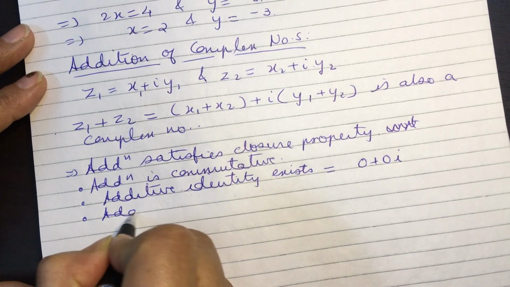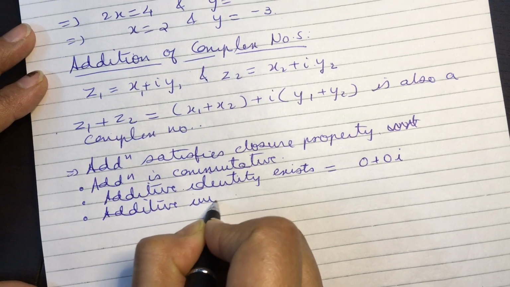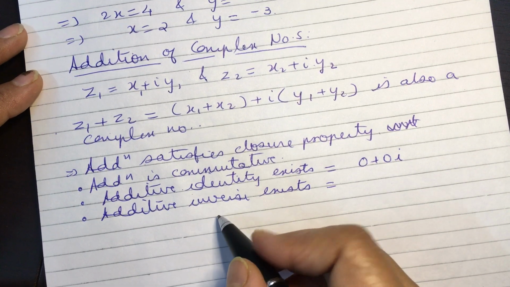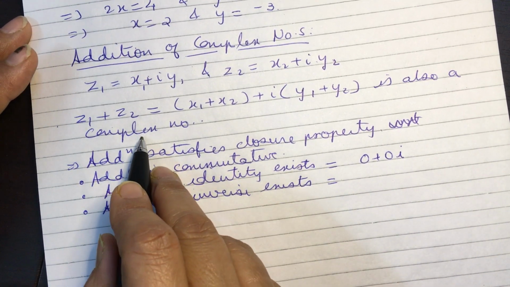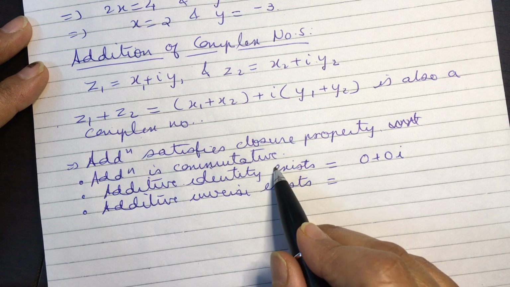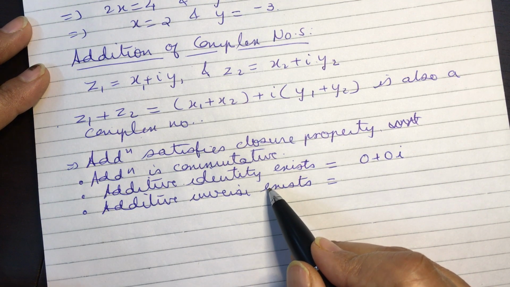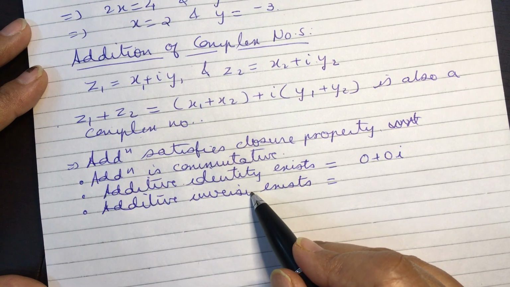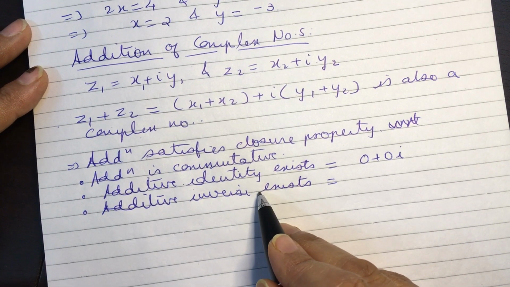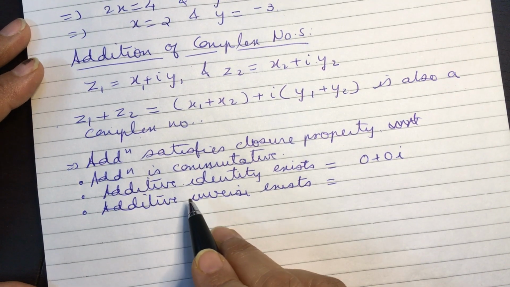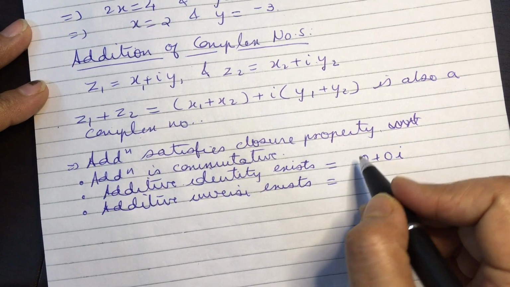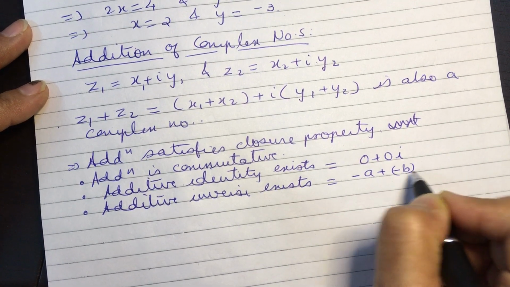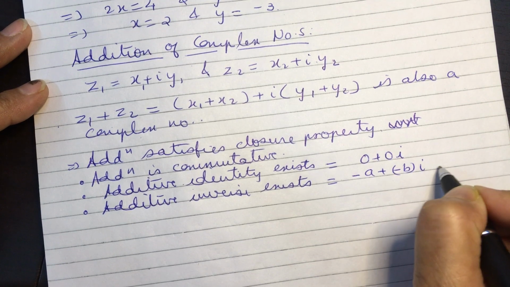Then the next one is that the additive inverse exists. Now what is the meaning of additive inverse? It is a number which, when added to another complex number, gives you the additive identity. Like for example, for real numbers 2 and minus 2, they are additive inverses of each other. Whether you add 2 to minus 2 or you add minus 2 to 2, you will always get back a 0. So here you get minus a plus minus b i is the additive inverse of a plus ib.